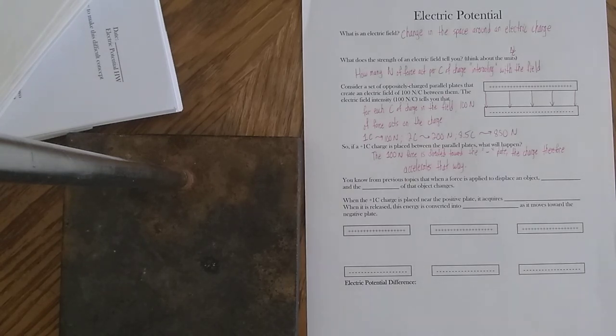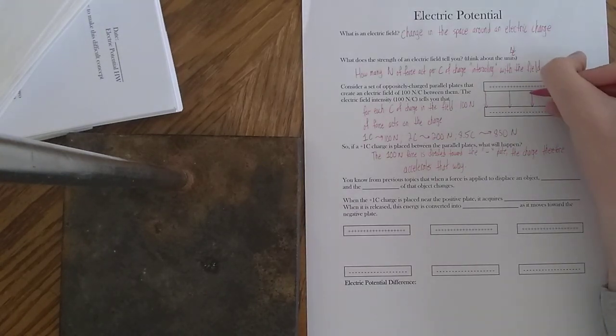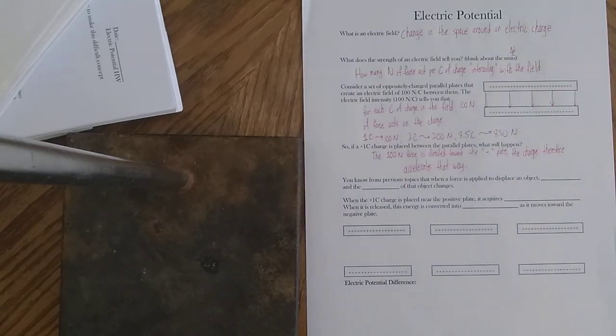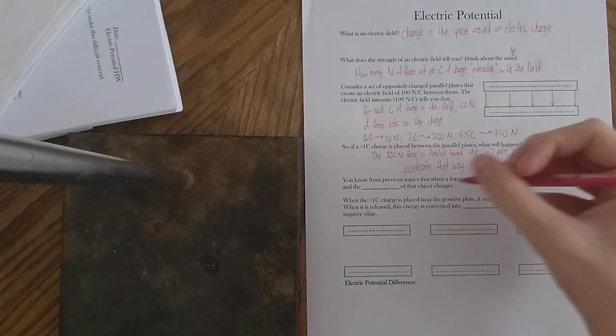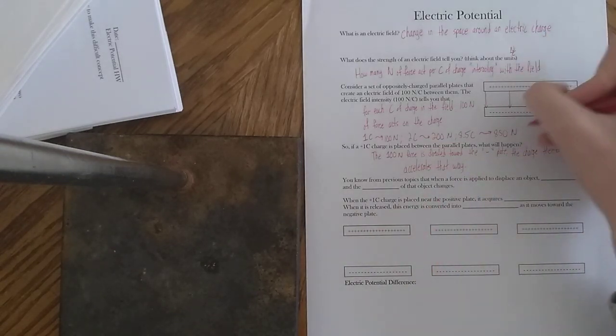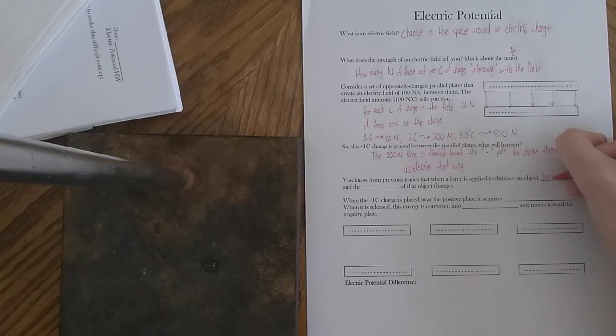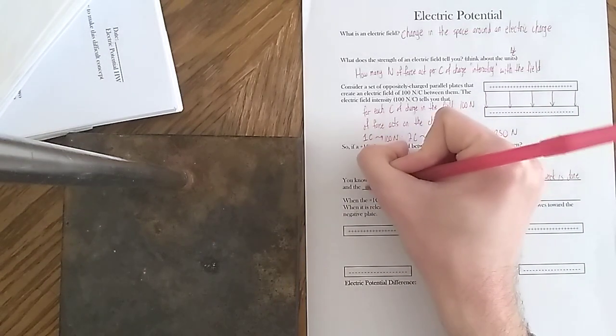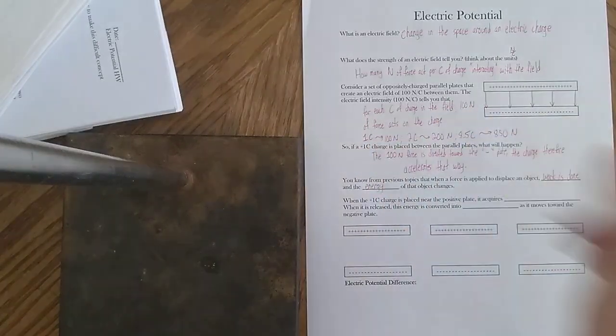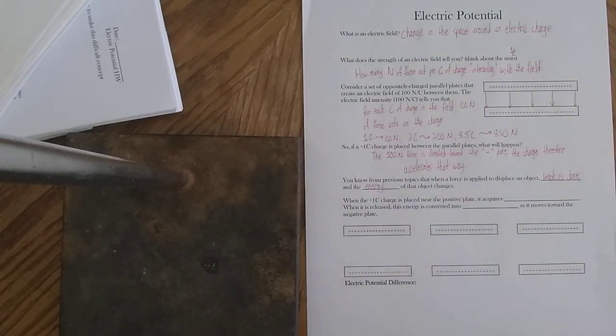And let's go back. What is work? How does work get done on an object? A force moves something over a distance, and that's exactly what we have here. An electrostatic force is getting put on our charge as it moves over some displacement. I should be saying displacement. So you know from previous topics that when a force is applied to displace an object, work is done and there's some sort of change or transfer in energy. In this case, the object's gaining kinetic energy.